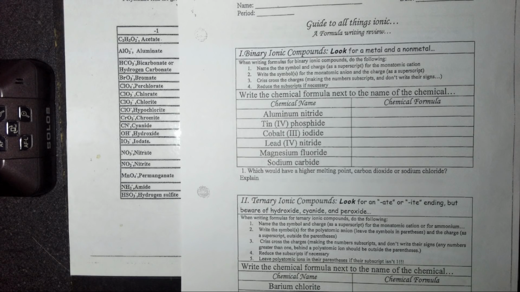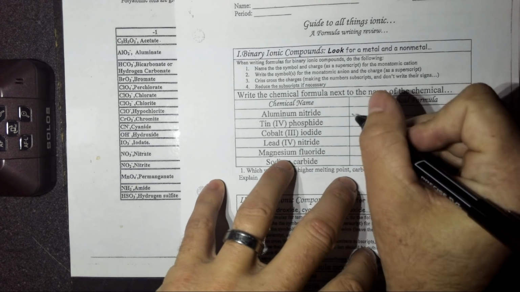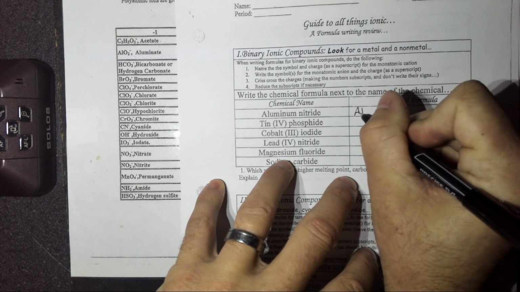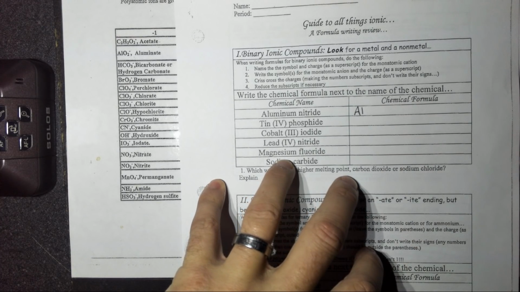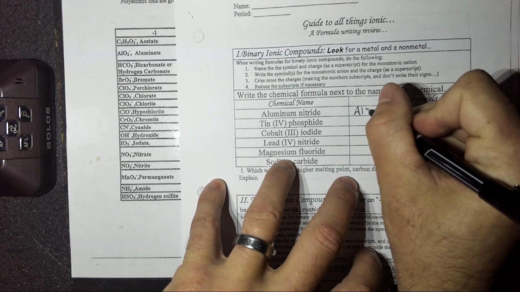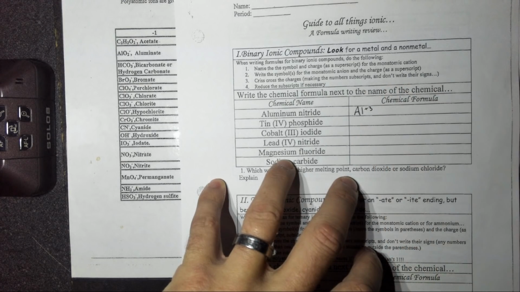So the first step is we have to identify the metal and the nonmetal, and we've got to know its oxidation state. To do this, I'm going to put aluminum, and I know that aluminum is in group 13, so it's got 3 valence electrons. Since it wants to get to 8 and only has 3, it's going to be a positive 3 because it wants to lose those and become more positive.